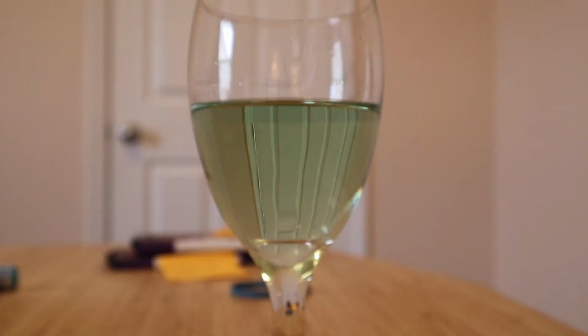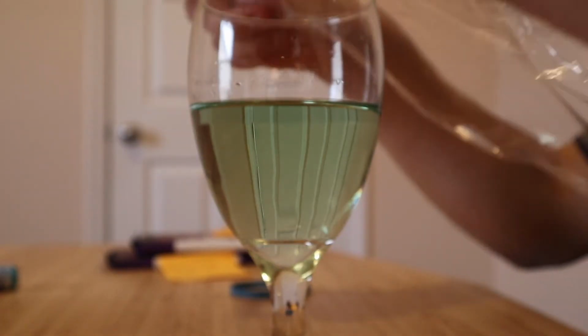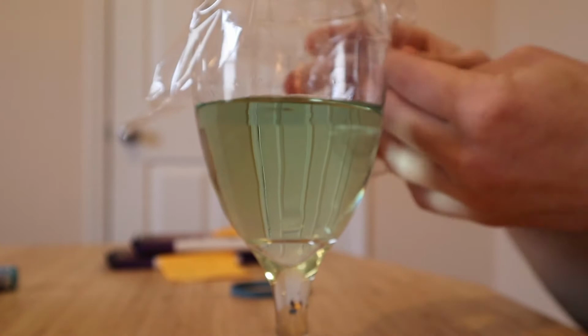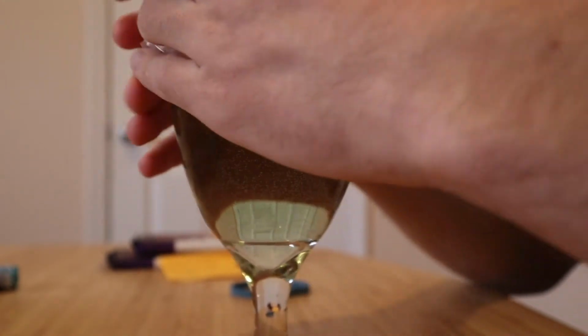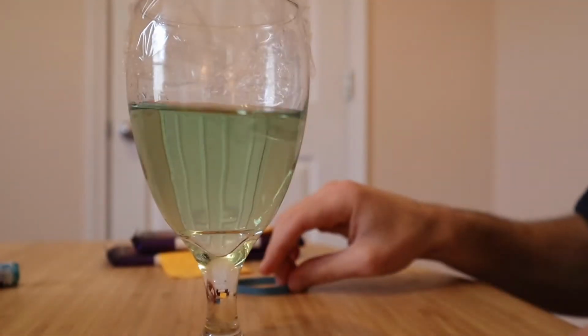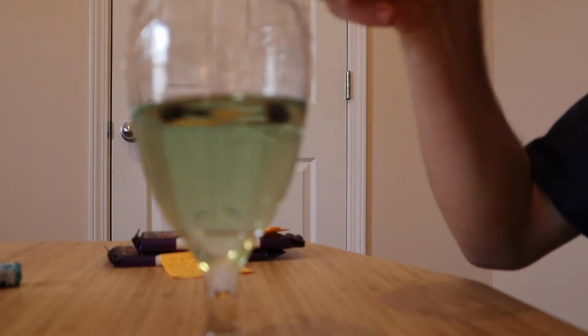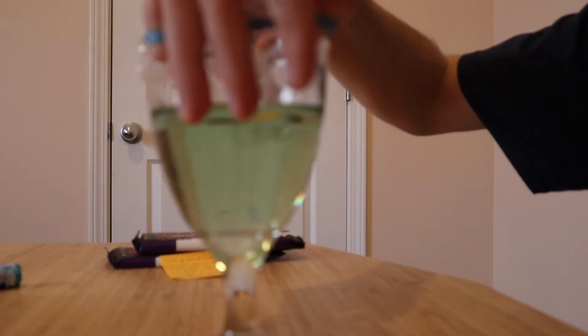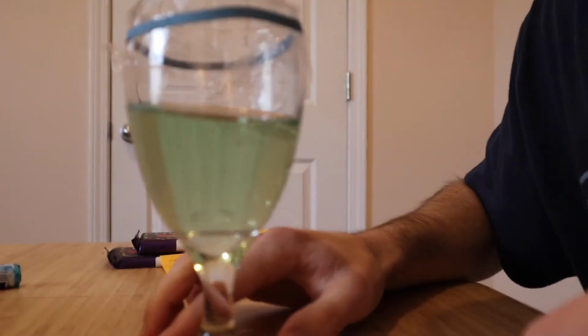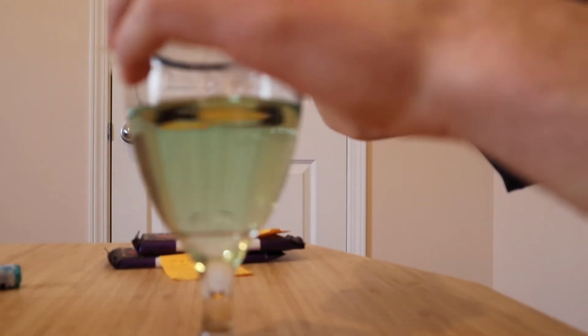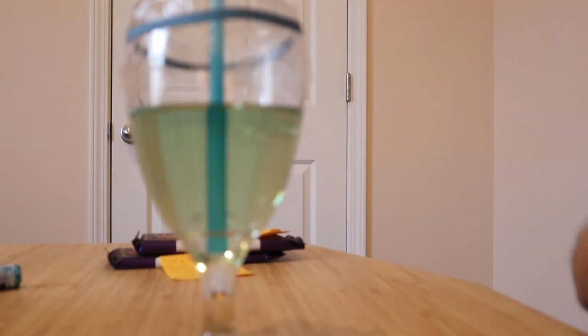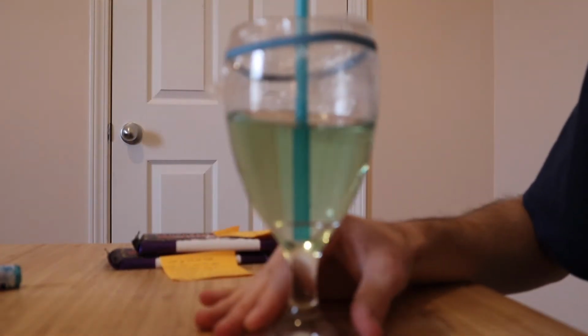Then we're ready to move on to the next step. For the next step, we are going to put just a very thin sheet of plastic wrap over the glass, and we'll attach it with a rubber band, and then I'm just going to poke a hole in the top so that my straw can get in. All right, now that our experiment is ready, I'm actually going to blow into the straw and into the water.